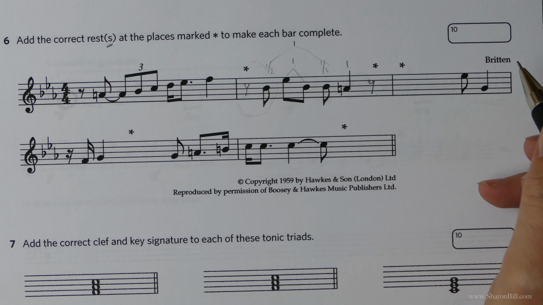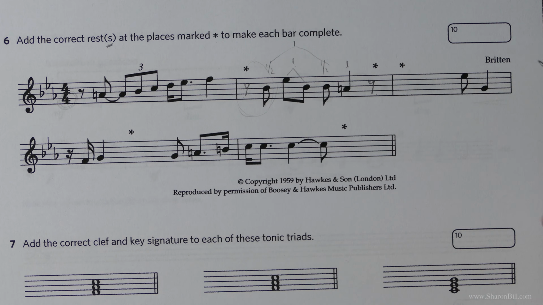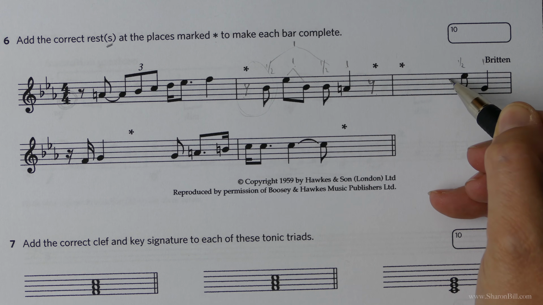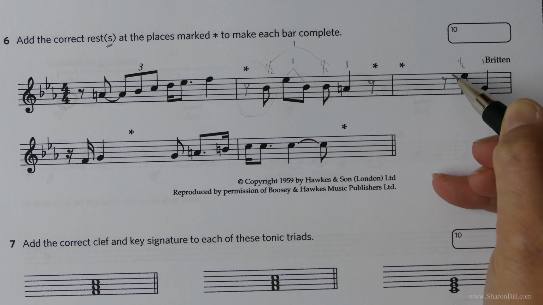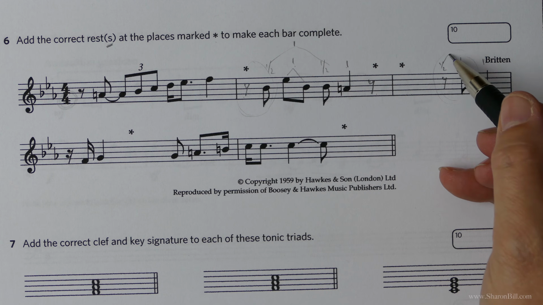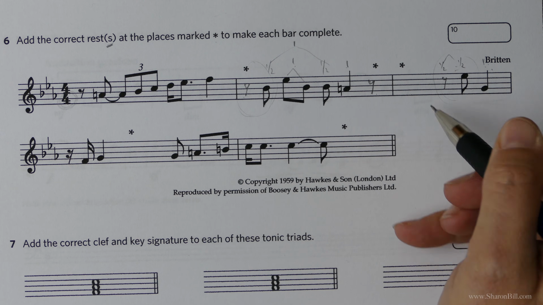Let's look at the next bar. Now there's a massive gap here. We should have 4 beats per bar. We've got 1 beat here. We've only got half a beat here though. So first job is to complete that half a beat to make another beat. So we've got 2 crotchet beats, 2 quarter notes now. So that leaves us 2 beats left still.